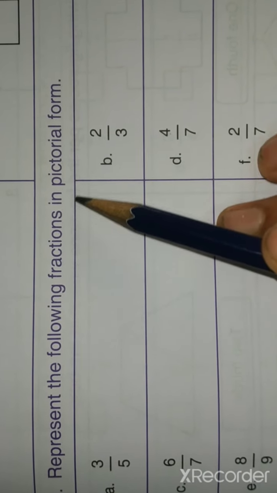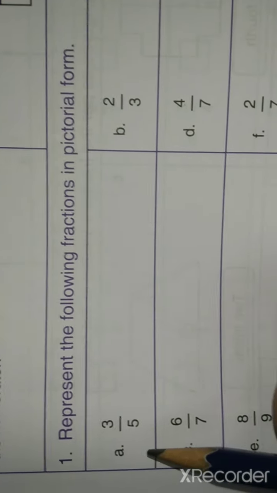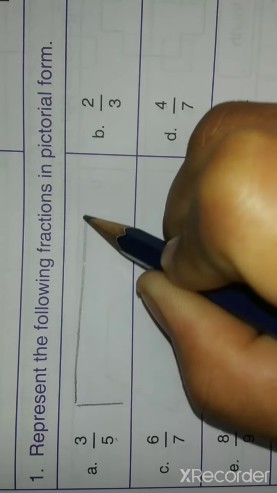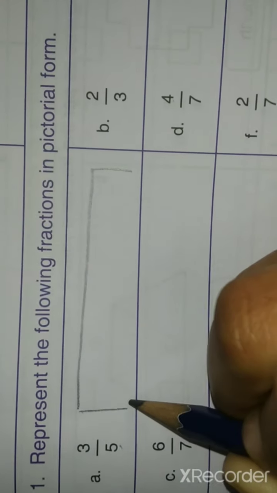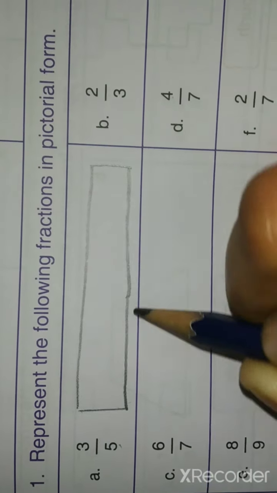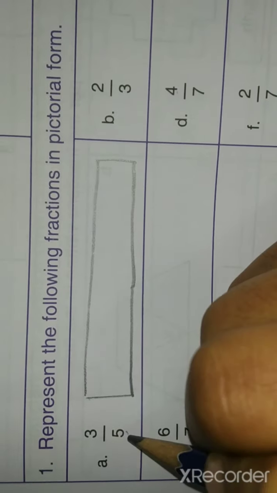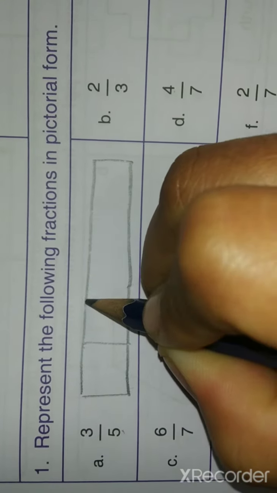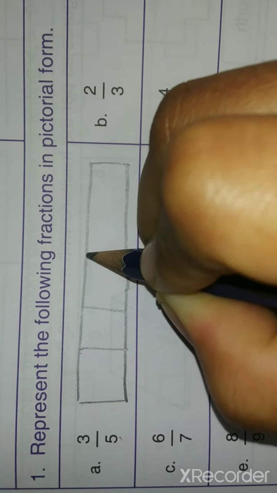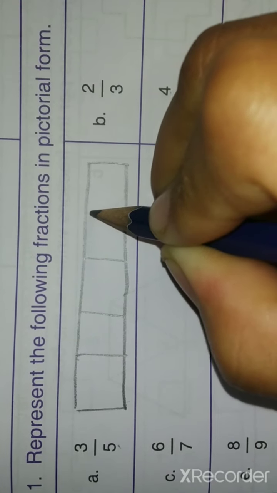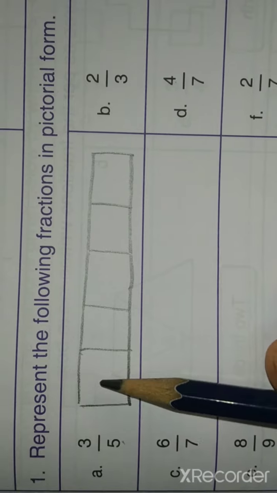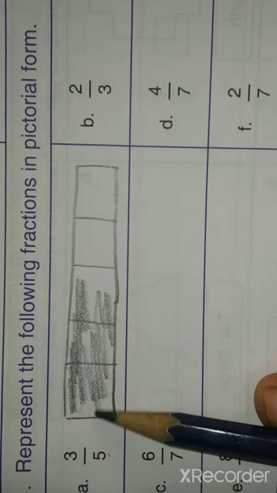Represent the following fractions in the pictorial form. First of all we have to identify the denominator, which here is 5. So we have to draw one rectangle. I am not using a scale here, but you have to do it with a scale. Now we divide it into 5 parts, because the denominator is 5. 1, 2, 3, 4 and 5. Now how many parts do we have to shade? 3. The numerator is 3, that's the reason we shade only 3 parts here.